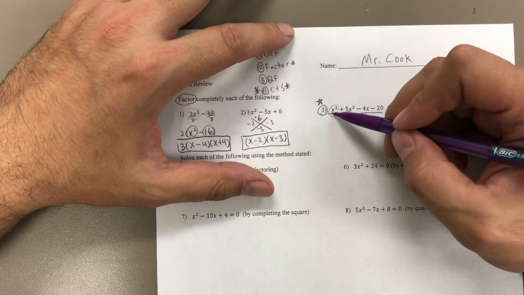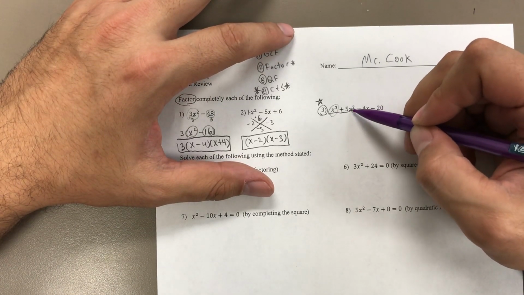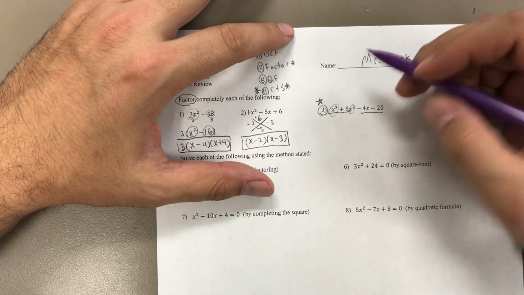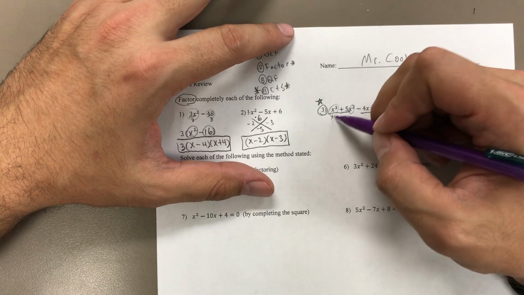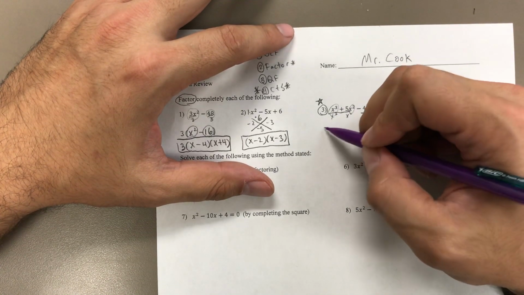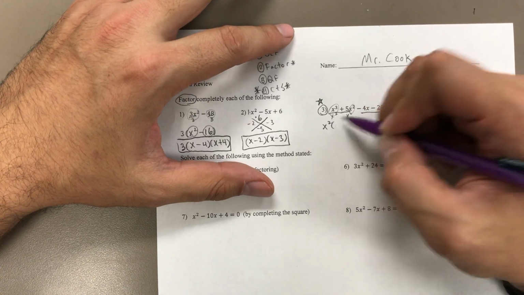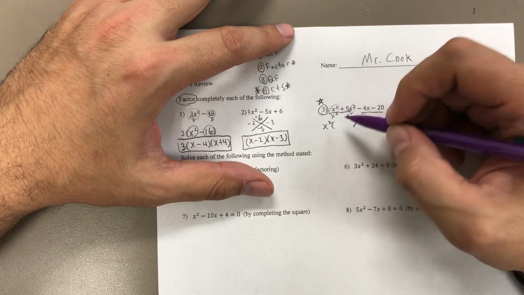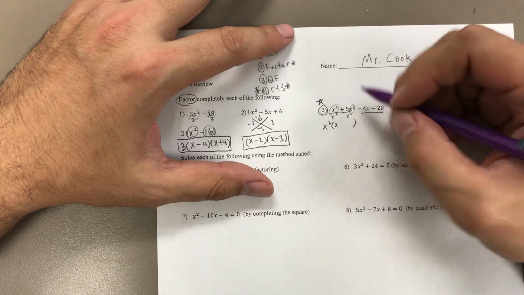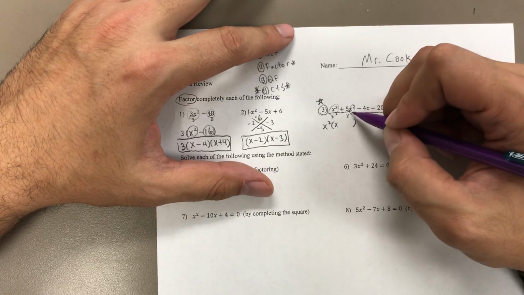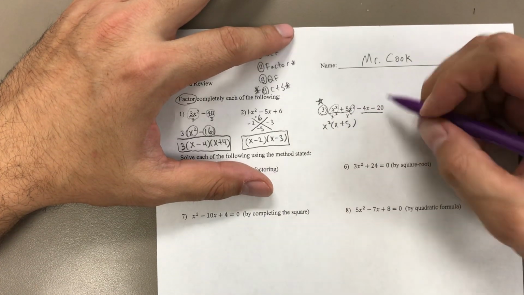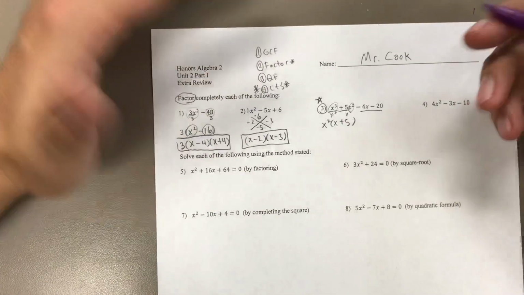Between x to the third and 5x to the second power, they both have x squared in common. So I'm going to divide out x squared from both of these. If I divide it out using the distributive property, it goes outside the parentheses, and x to the third divided by x squared is just x. 5x squared divided by x squared is just a plus 5. All right, so that's the first part of factoring by grouping.